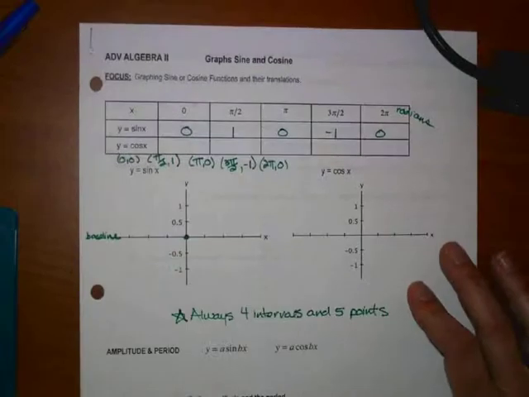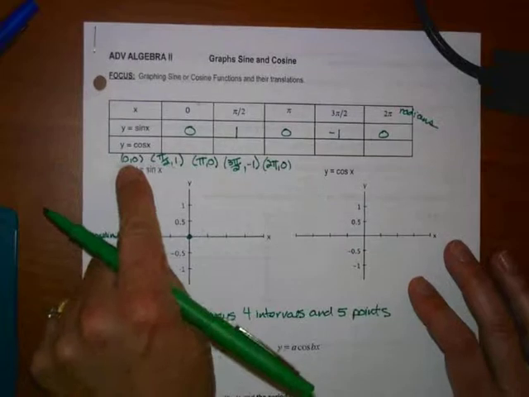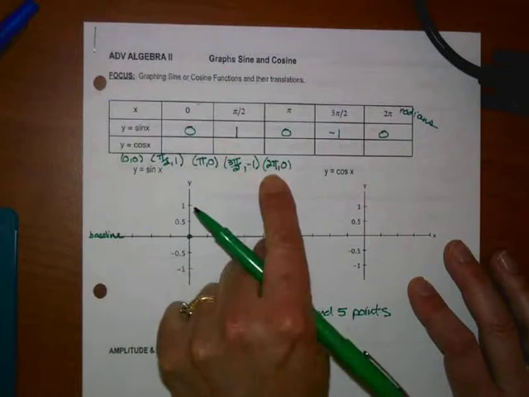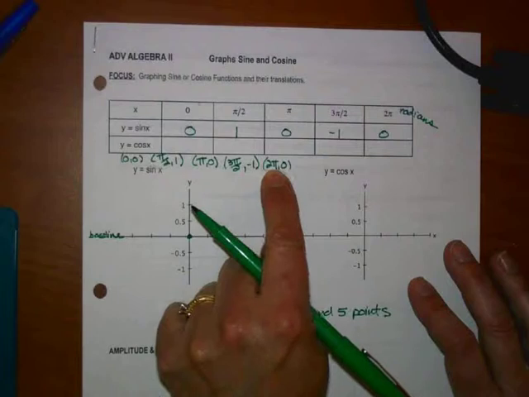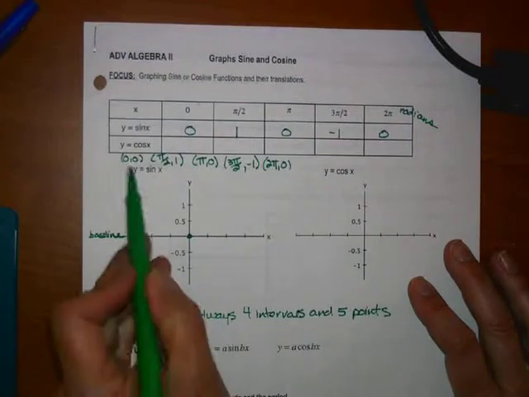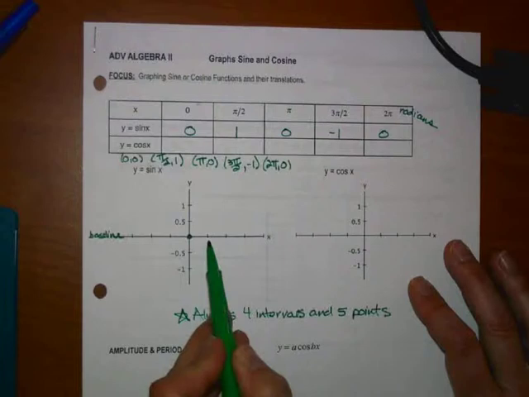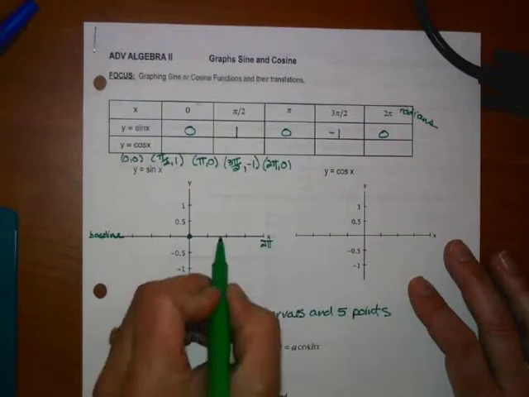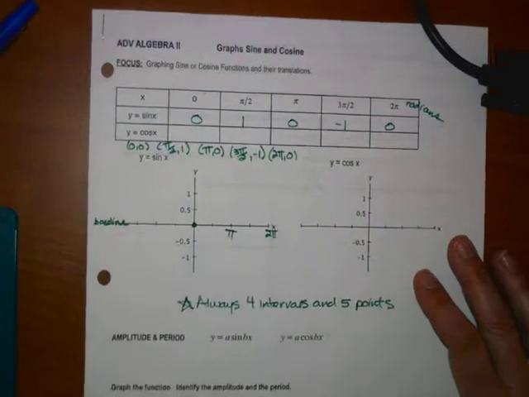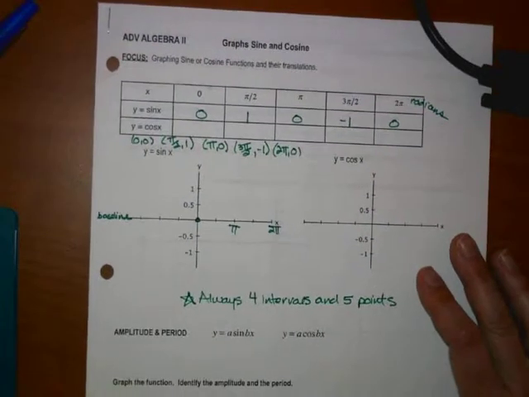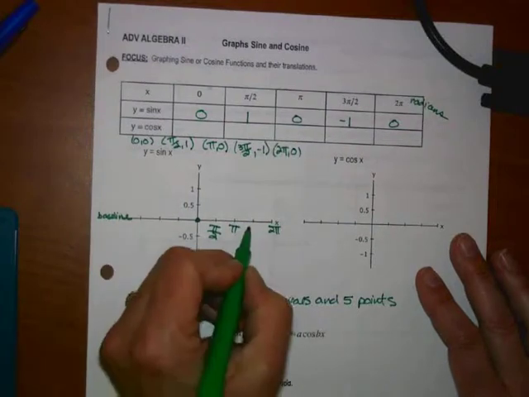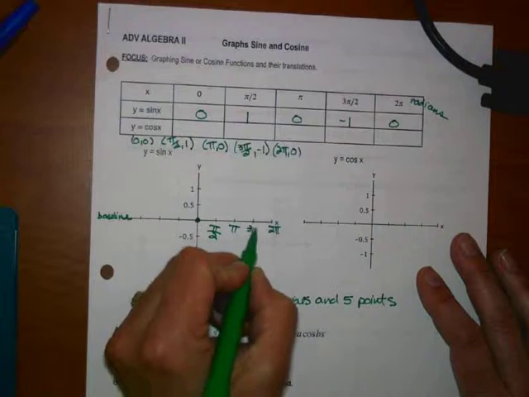So notice our x-axis, we need to have a 0, we need to have a pi over 2, we need to have a pi, we need to have a 3 pi over 2, and we need to have a 2 pi. So how high do I have to go? What's the highest x value I have? 2 pi. And I have 1, 2, 3, 4, so here would be 2 pi. Here is pi, halfway in between 0 and 2 pi. And then halfway in between there is pi over 2. And then this would be what? 3 pi over 2.